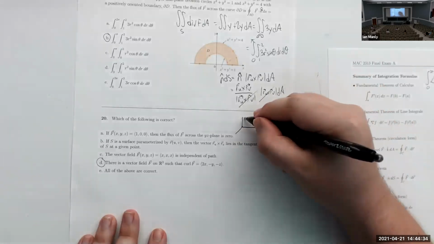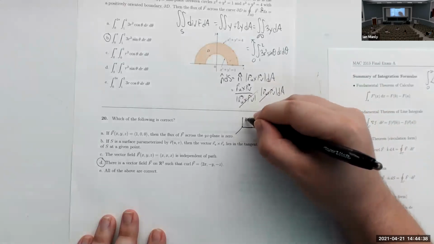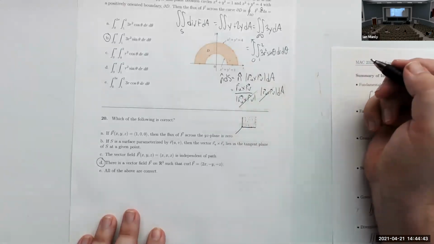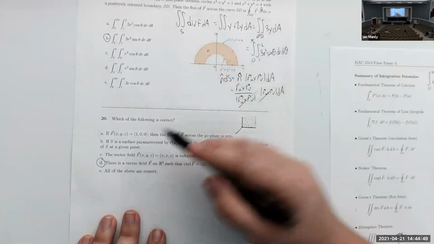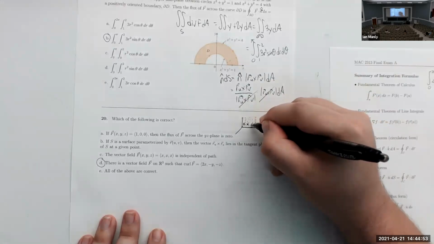Okay, so the yz plane is this right here, right? So this is the yz plane. Then what's going on here? So we have all these vectors, but this is a constant vector field, right? All of the vectors are just pointing 1 in the x direction.